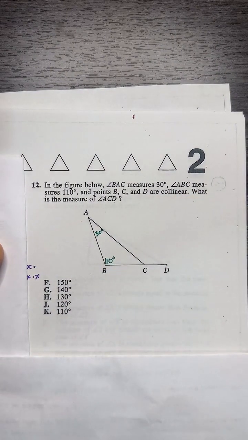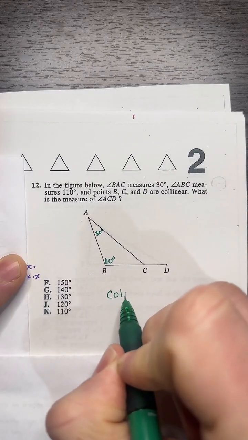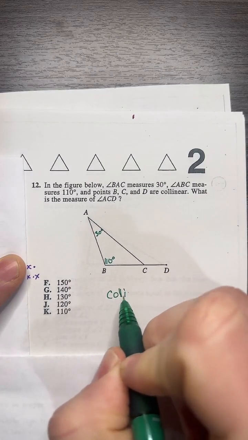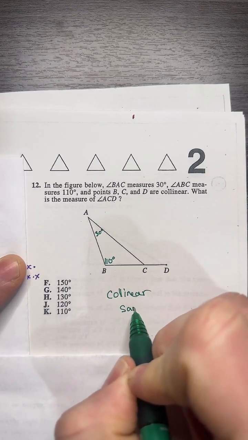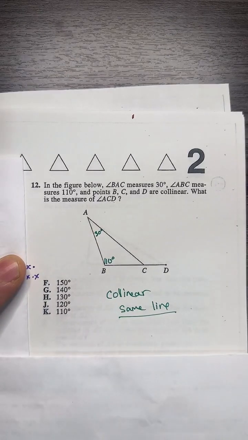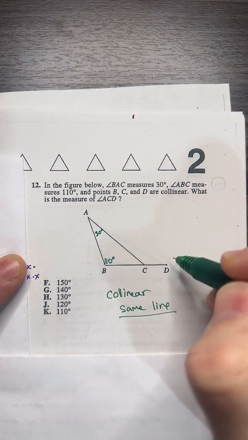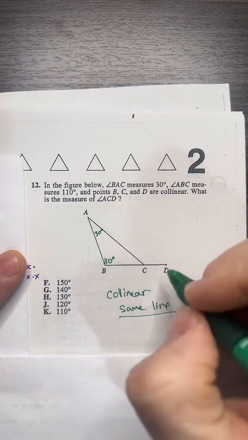Now it says points B, C, D are collinear. Collinear, there's 2 L's there. Collinear just simply means they're on the same line. I bet you knew that. You got this already. Now it says, what is the measure of ACD? ACD.